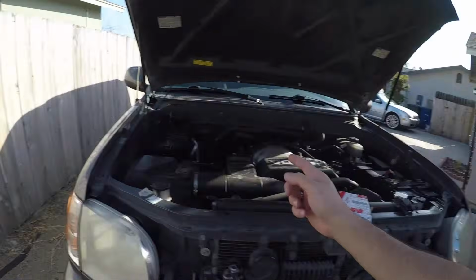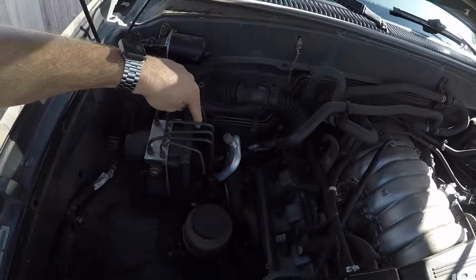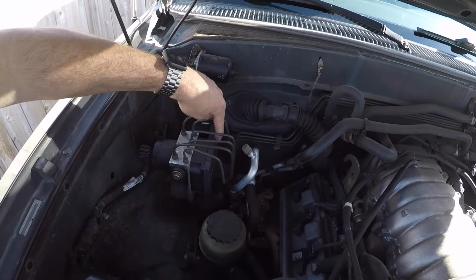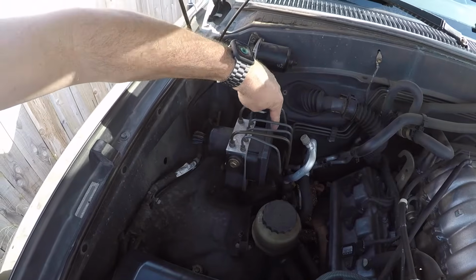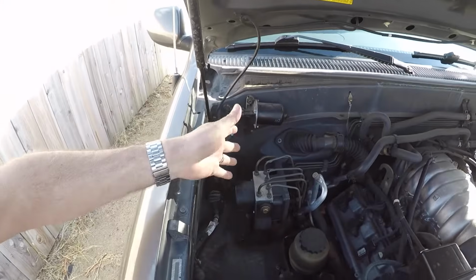Sometimes we could, but most of the time we'd scan it and it would say no communication from the ABS. So if you have had the no communication, most likely somebody has told you, oh, it's a bad ABS module, and you've replaced maybe the control module here for the ABS, which is exactly what we did. Brand new module, and still no communication. So what gives? Well, let's talk about that for a second.